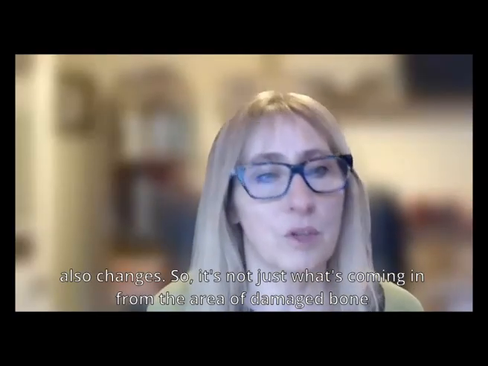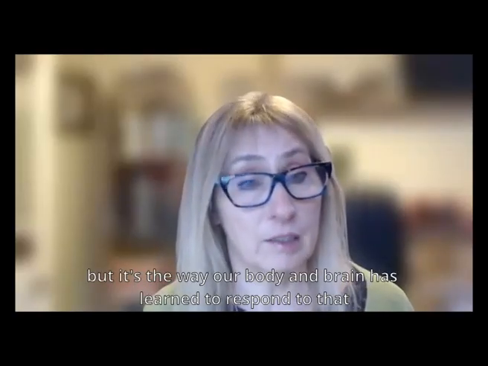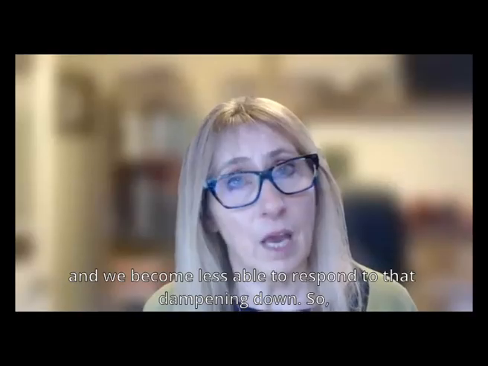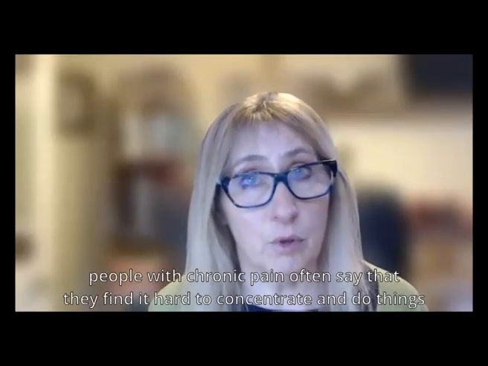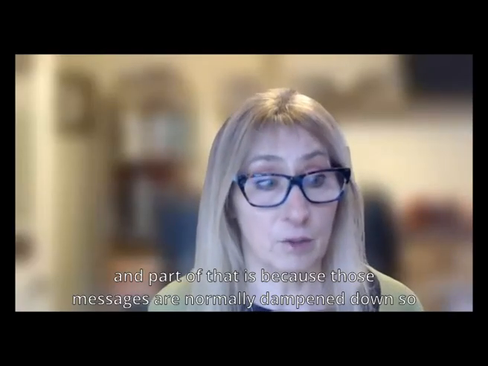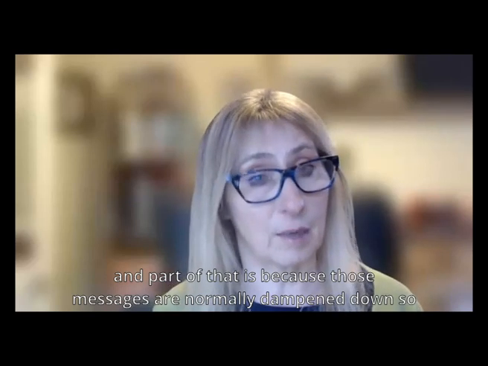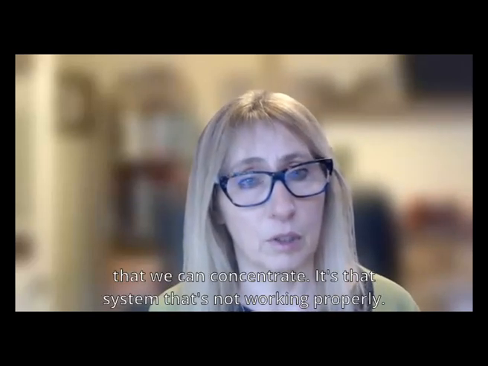So it's not just what's coming in from the area of damaged bone, but it's the way that our brain has learned to respond to that. And we become less able to respond to that dampening down. So people with chronic pain often say that they find it hard to concentrate on doing things. Part of that is because those messages that are normally dampened down so that we can concentrate, that system is not working properly.